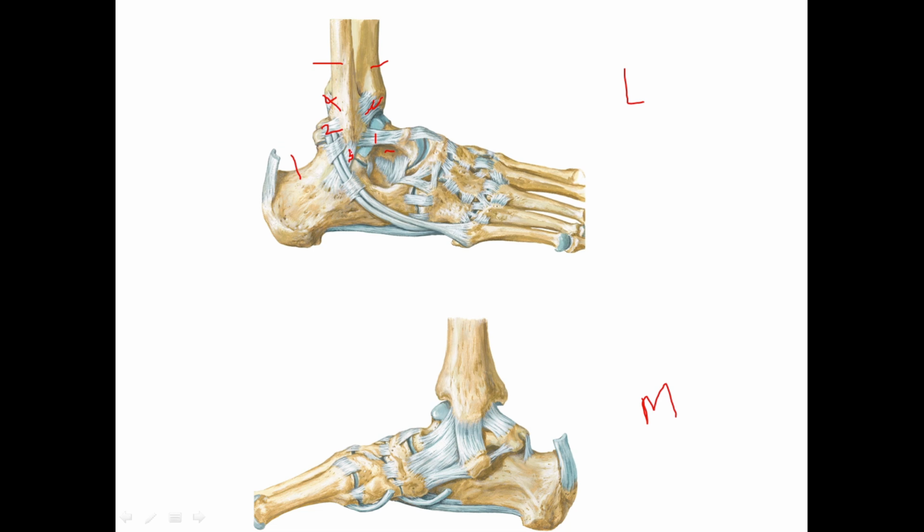And number 3 is the calcaneofibular ligament. So these 3 ligaments are collectively known as the lateral ligament of the ankle. Except that, we can see here on the calcaneus, this is the Achilles tendon, also known as the calcaneal tendon.